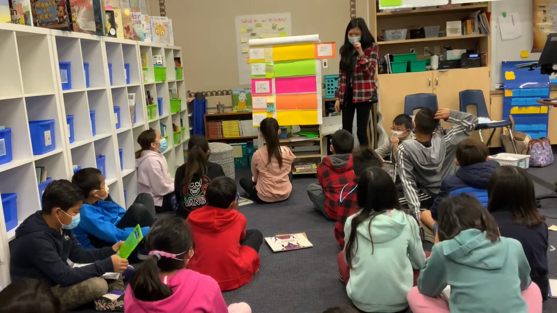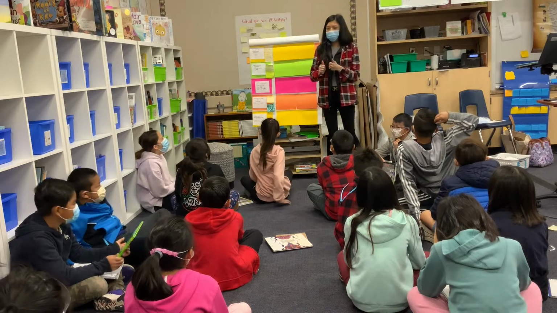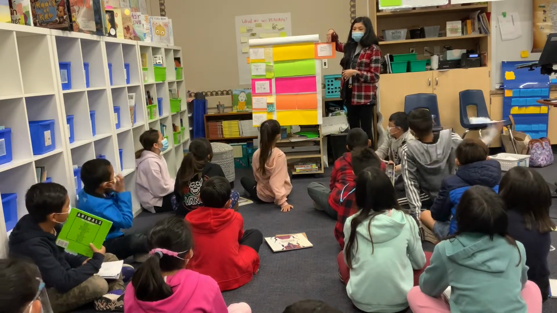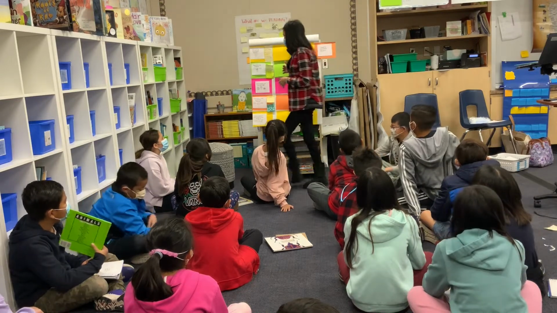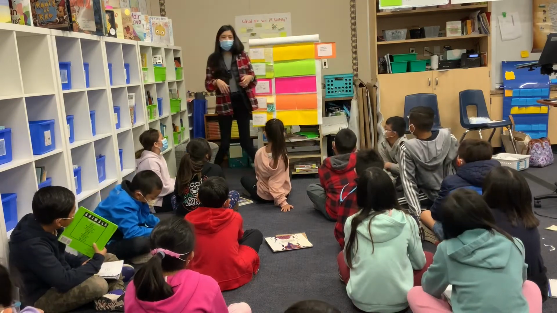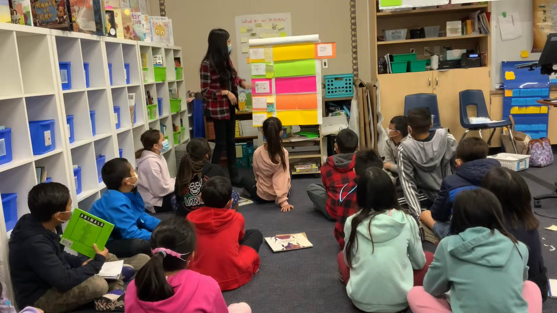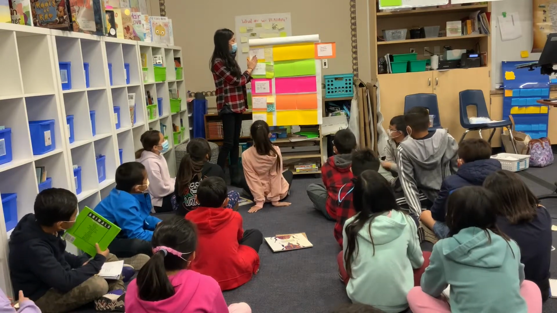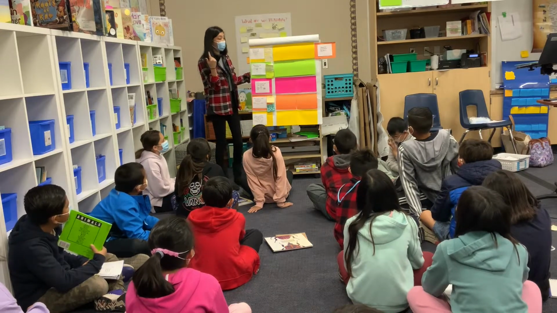Okay. So readers, now we're going to go into our nonfiction unit here. So we are learning about what powerful nonfiction readers do as readers. And we have already learned, we just learned the last one yesterday. The first one was choosing to be fascinated. Right?